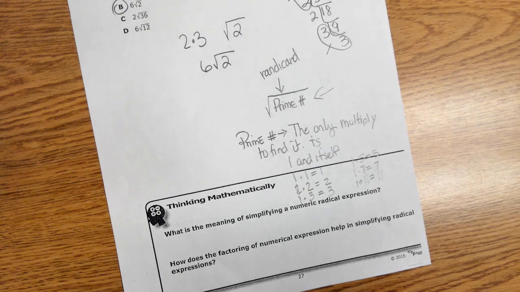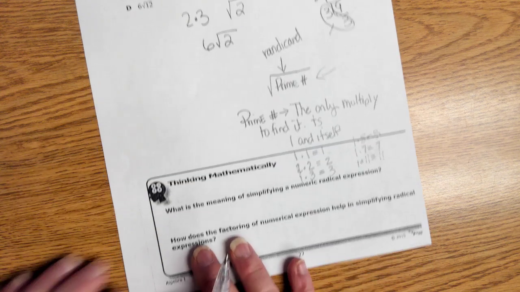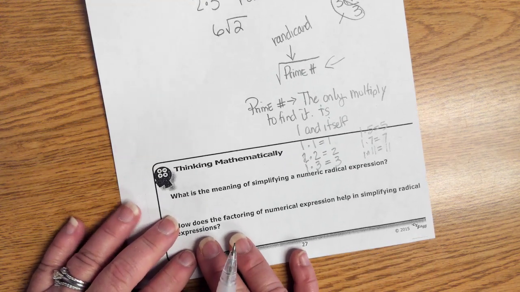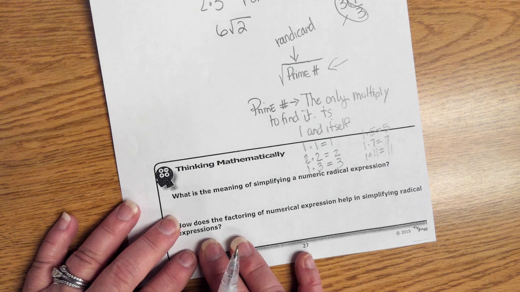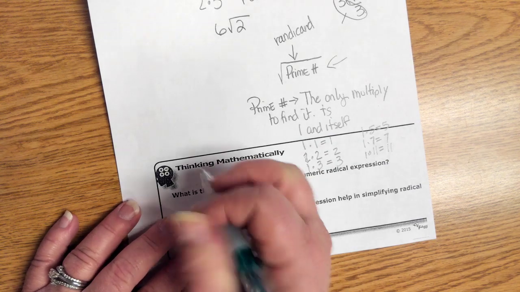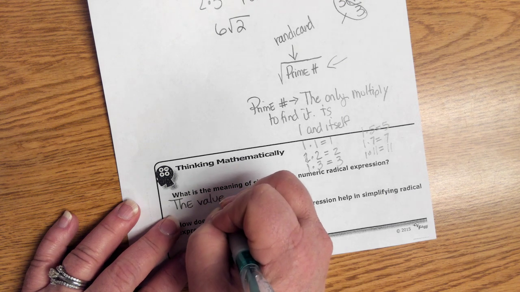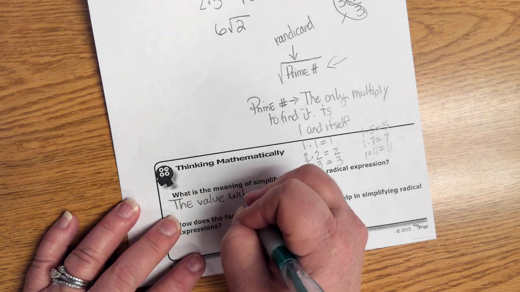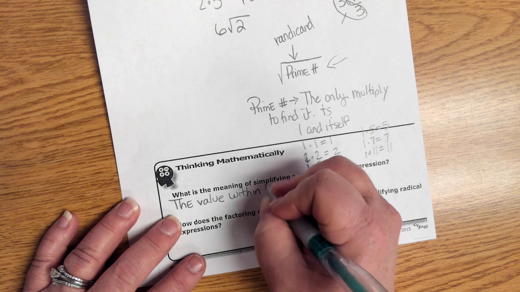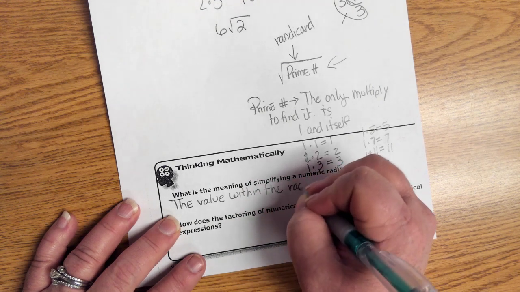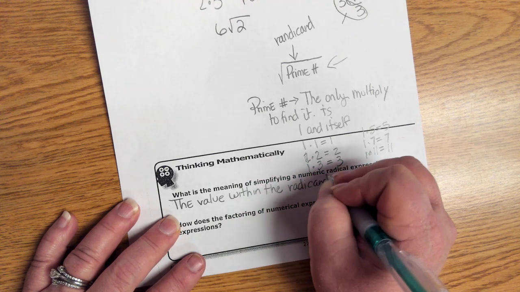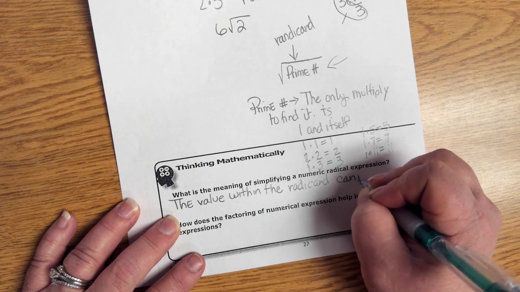Okay, so what is the meaning of simplifying a numerical radical expression? The value, and this is where they missed it in first period, within the radican. Why am I calling the radical a radican?